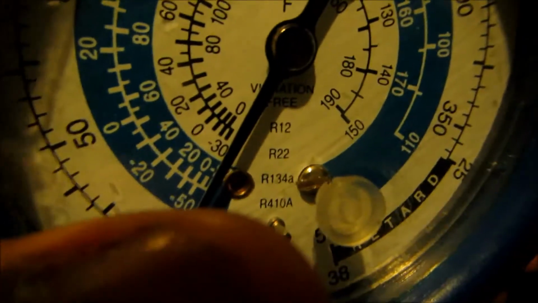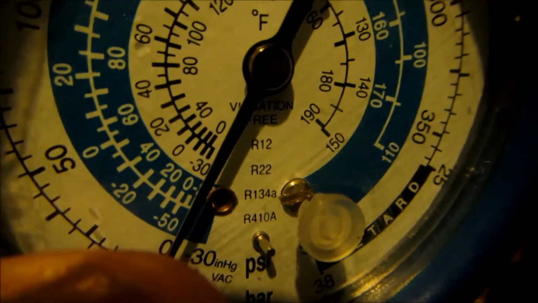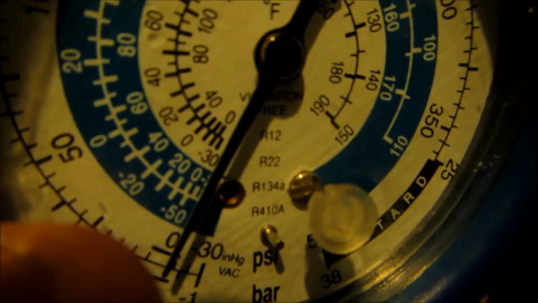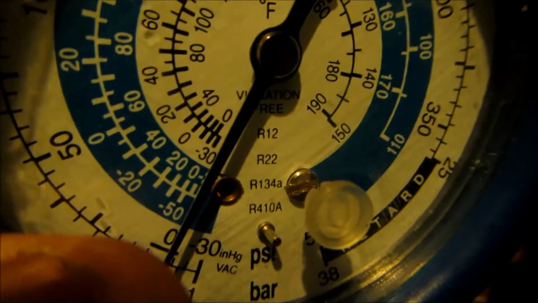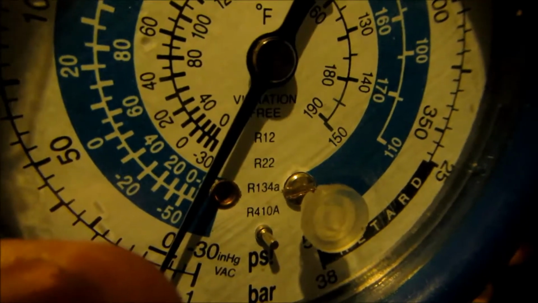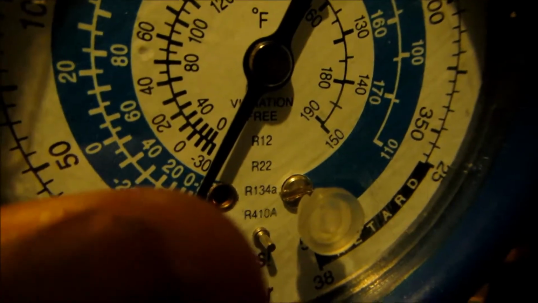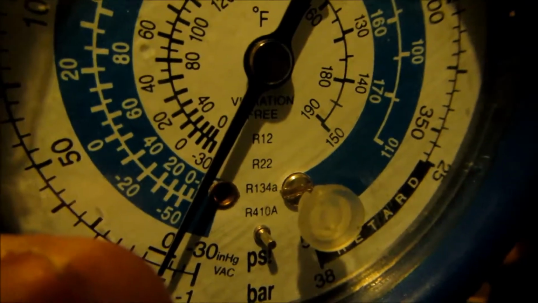The gauge is basically a PT chart. So if you look closely here, let us say we're using 20, right? At a temperature of 10, the pressure would be around, let us say, 15. So let us see what it is on the PT chart.